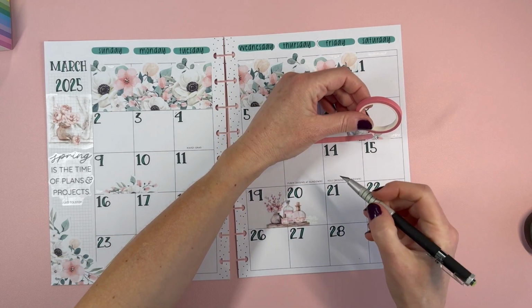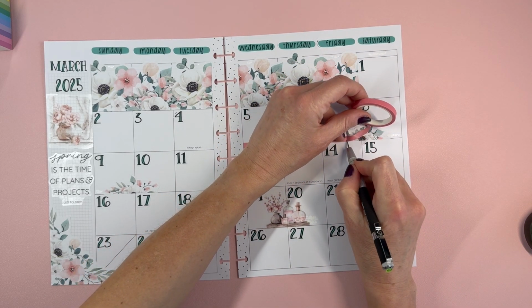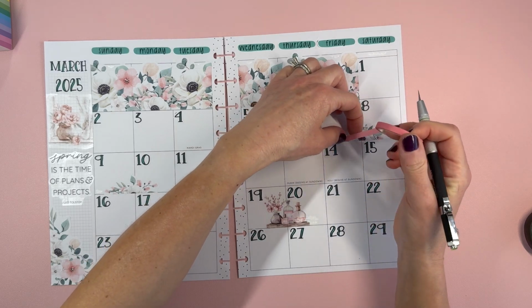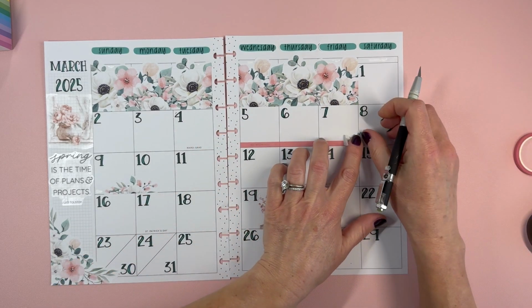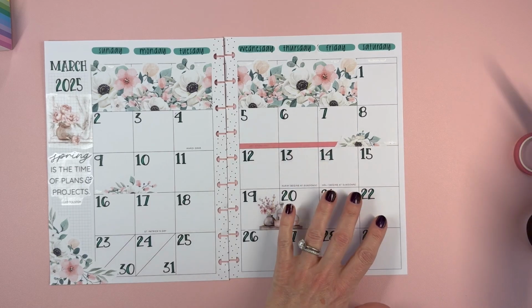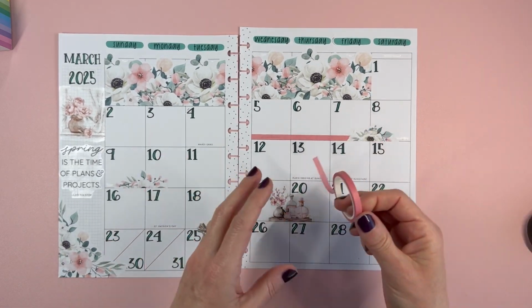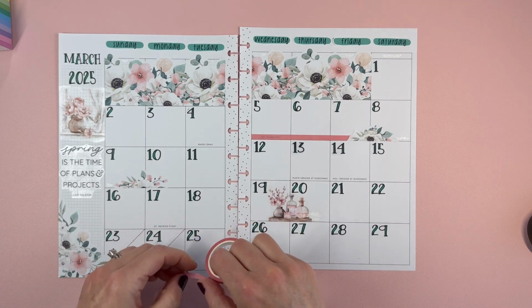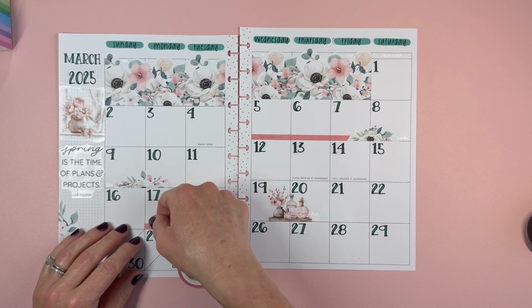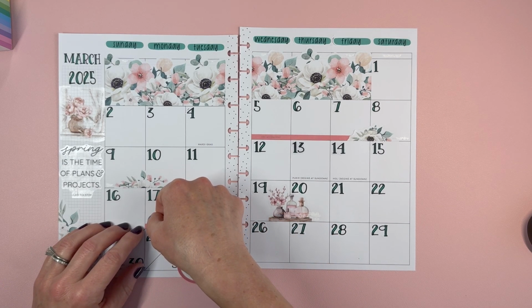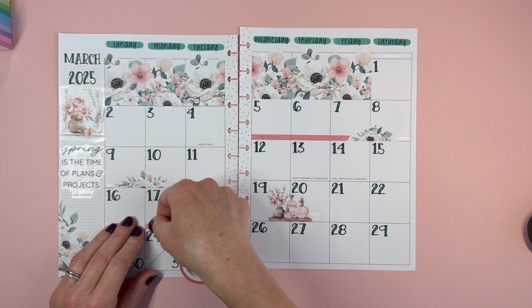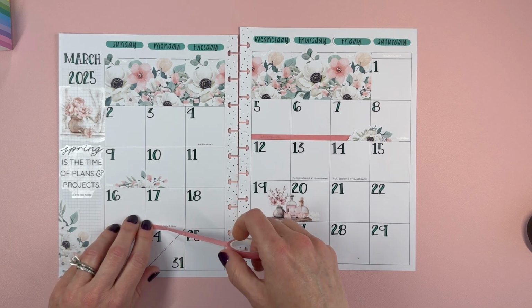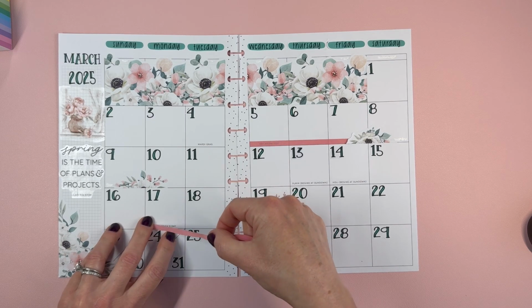In my catch-all spreads, I use washi to signify a multi-day event. But in my social media planner, I don't. So I am fine just randomly putting washi along just anywhere on the spread. I probably wouldn't do this in my catch-all, because to me, that means that there is a vacation or some kind of multi-day event happening.